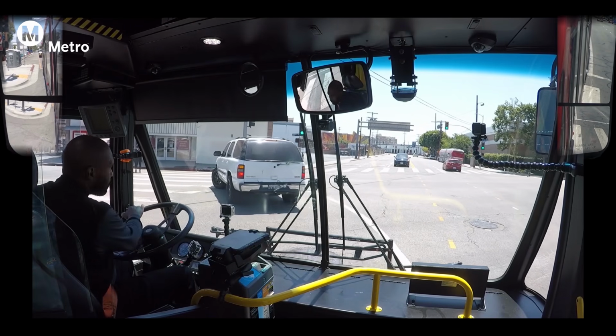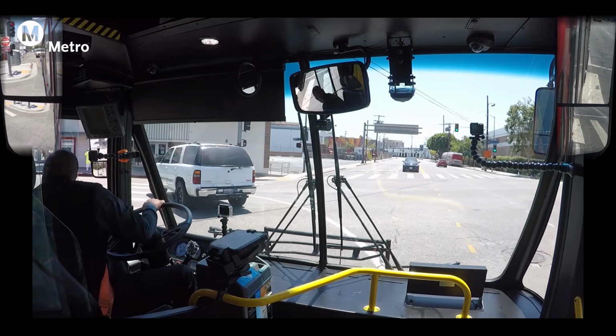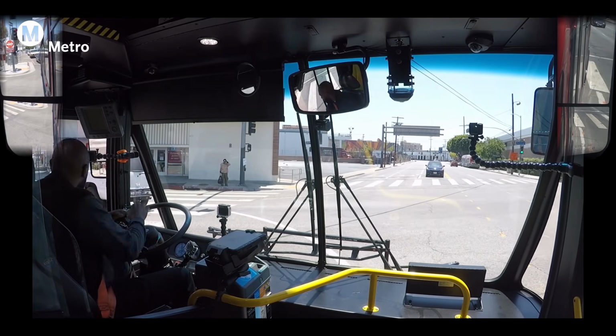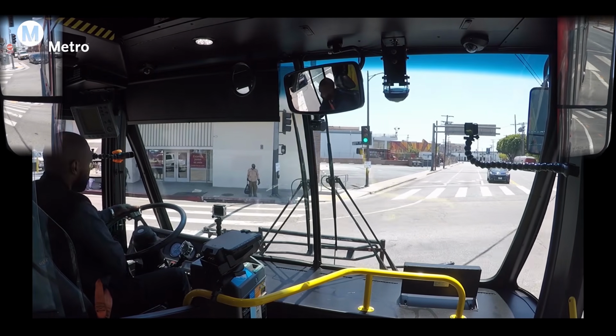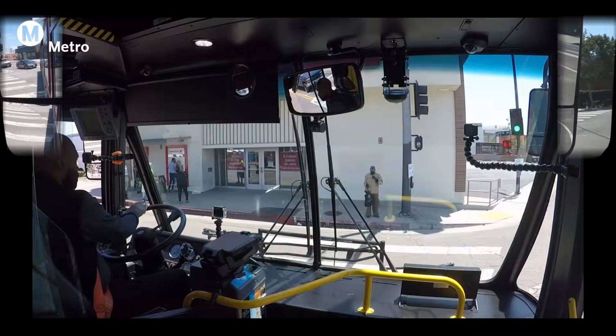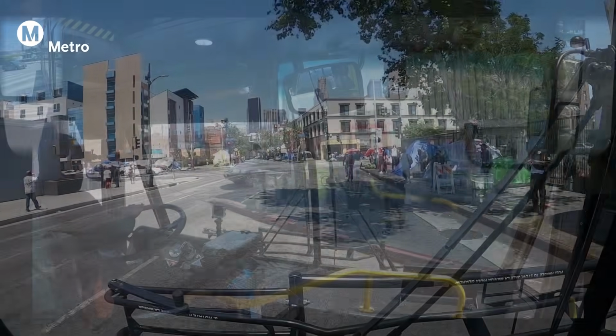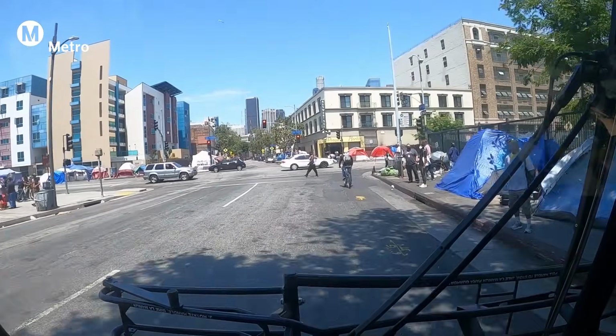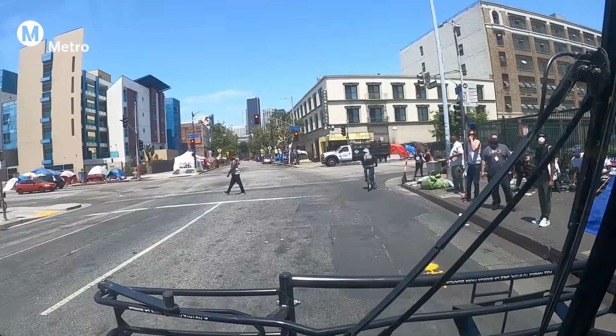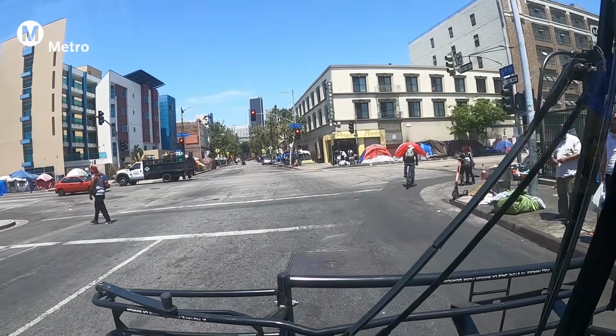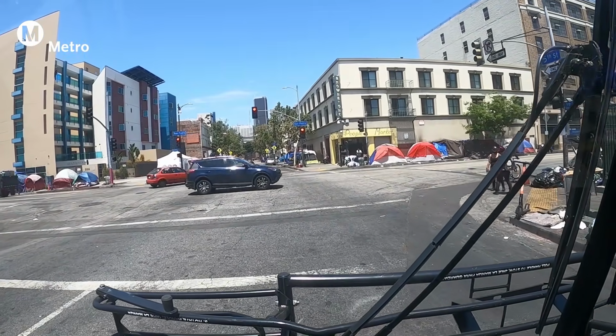Let's first learn how to identify the different types of intersections you will be encountering while operating a bus. There are many different types of intersections that you will come across. You must be able to identify the intersection on approach in advance in order to apply the correct technique.